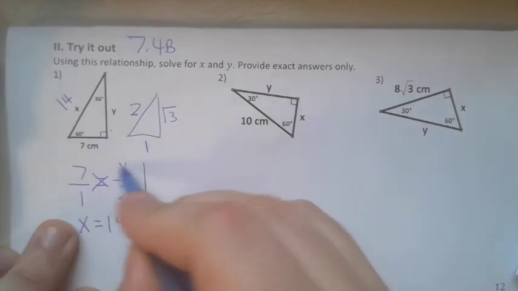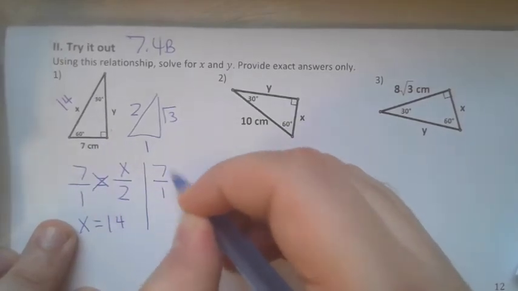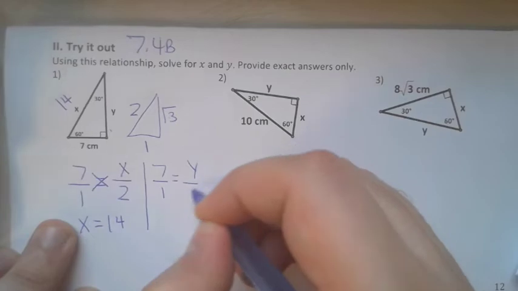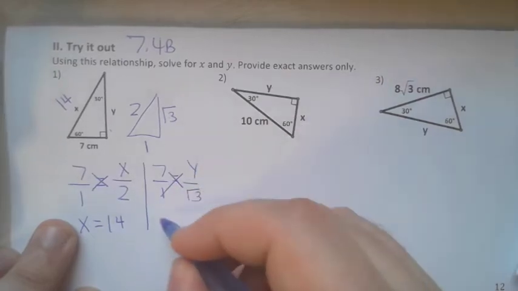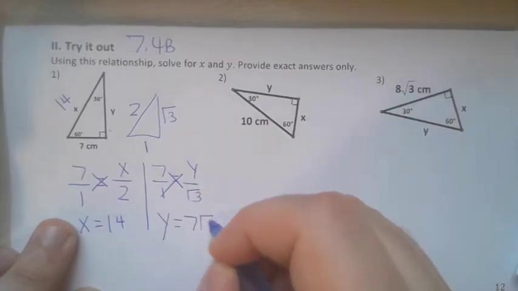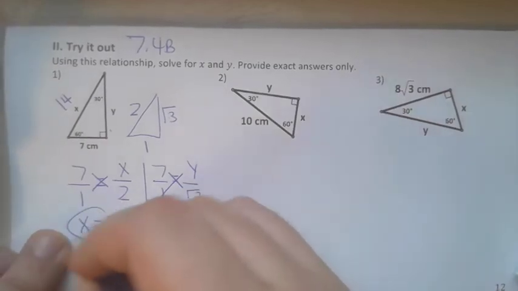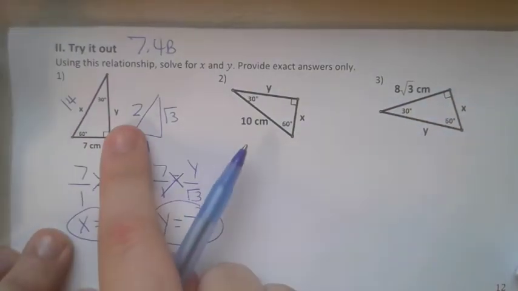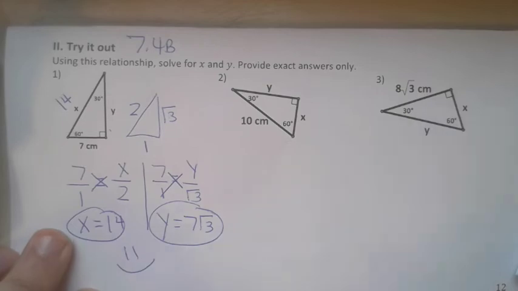Compare that to 7 over 1 is equal to y over square root of 3. Y is equal to 7 square root of 3, which is what we'd also expect. It's the bottom times square root of 3. Ta-da!